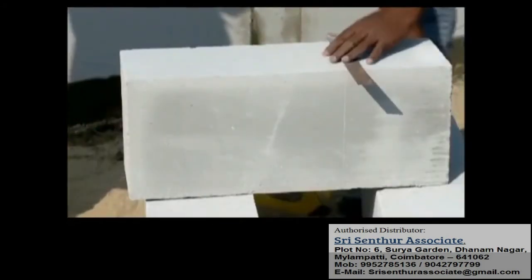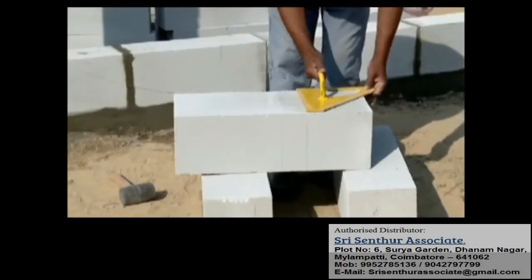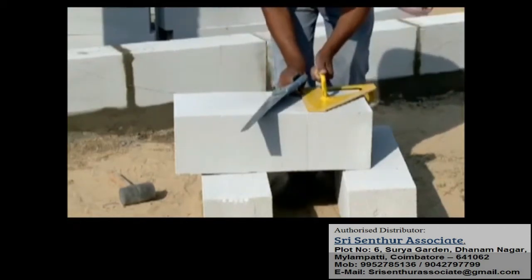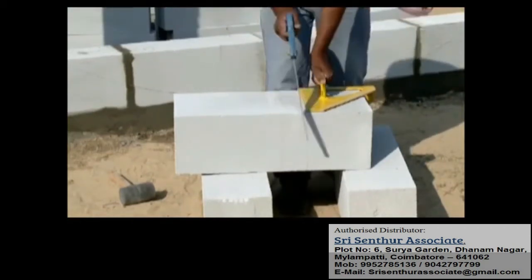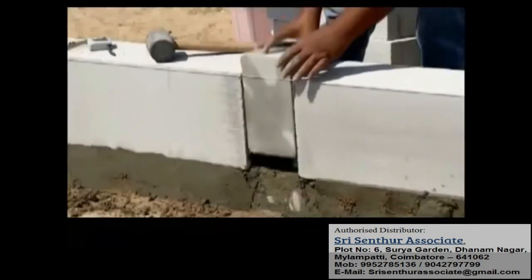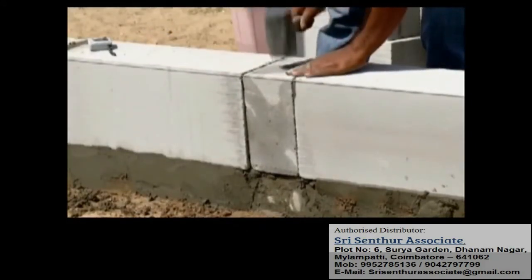A major advantage of AAC blocks is that they are very flexible and can be cut into any shape or size perfectly with a normal hacksaw and the help of a marking triangle. These perfectly cut pieces of the required length can easily be used to fill the gaps in the wall.